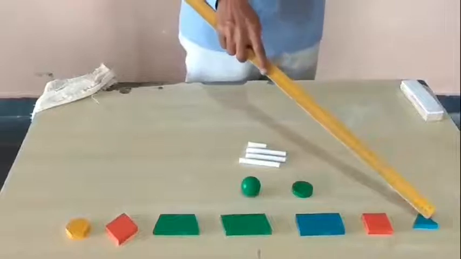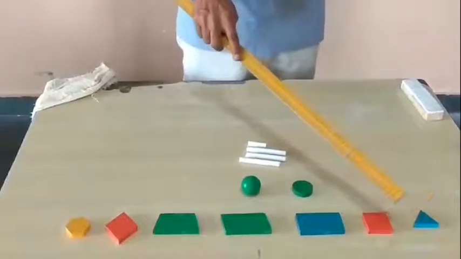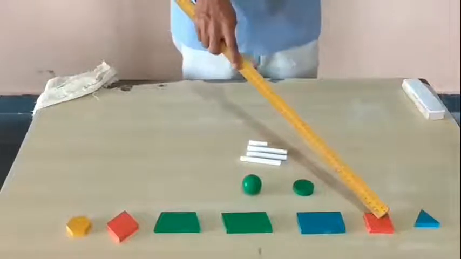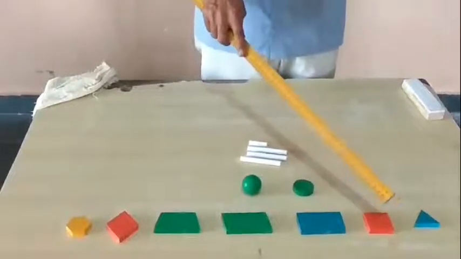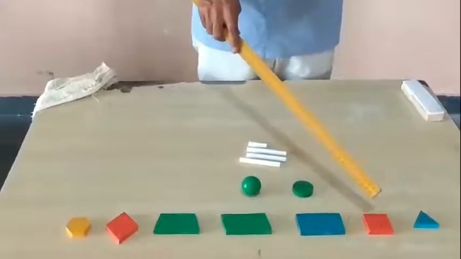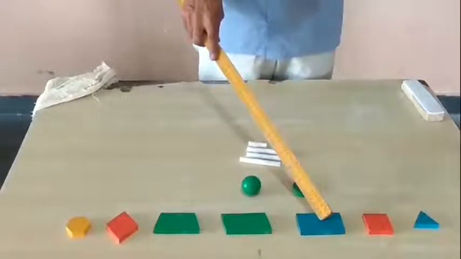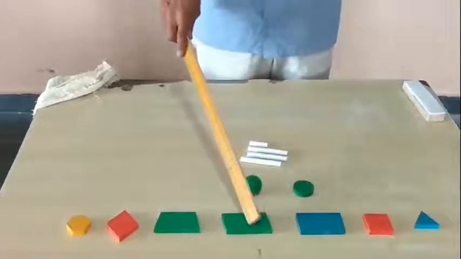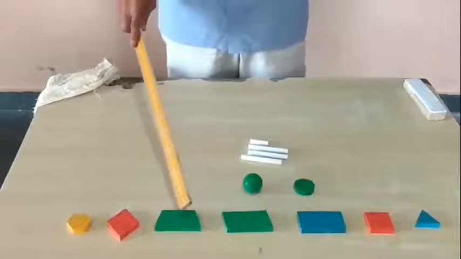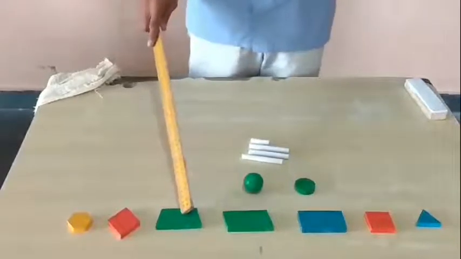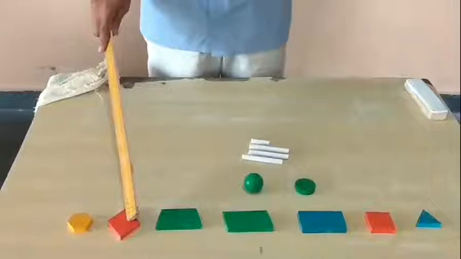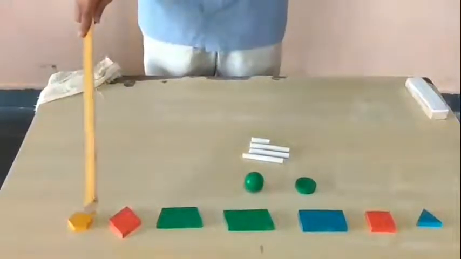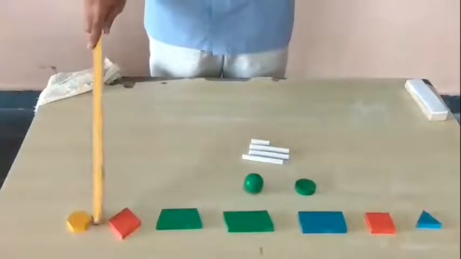This is a triangle. Students, name this plane figure. Yes, it is a square. This one is a rectangle. This one is a parallelogram. This one is a trapezium. This one is a rhombus.